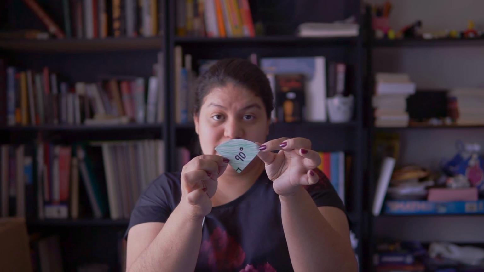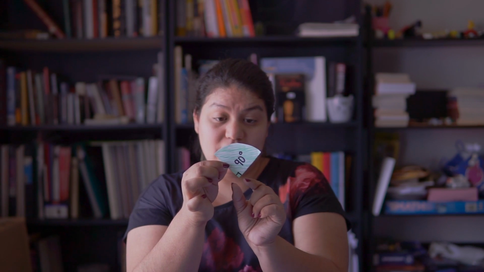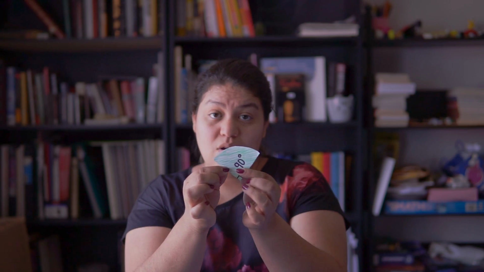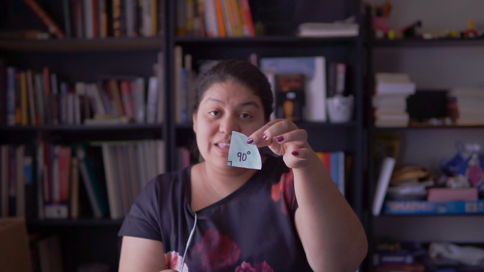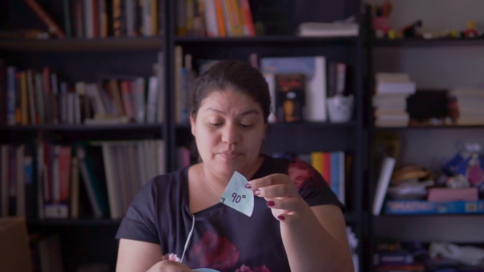Sometimes they'll be sideways like this. So we have the end at the top and the vertex in the middle, or we might have it flipped this way. But you will always have the same angle no matter which direction it is in.